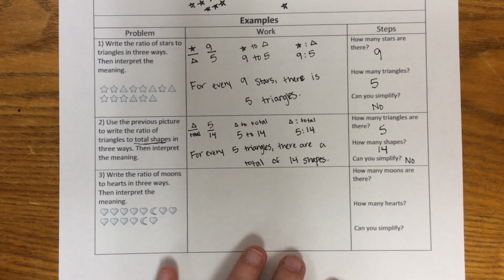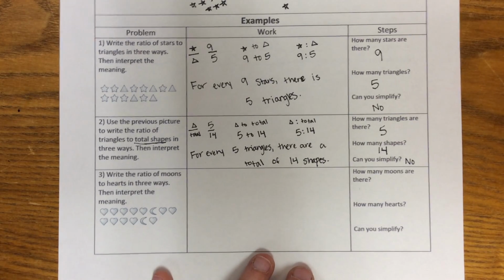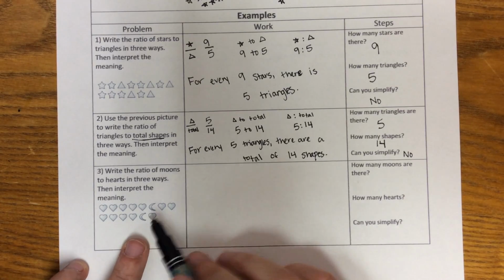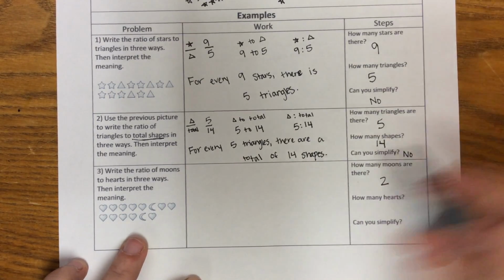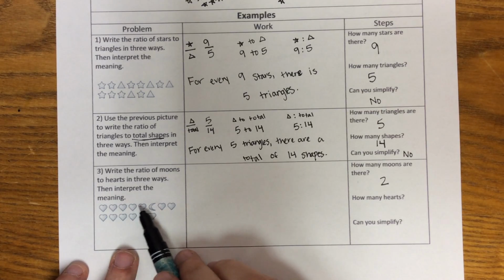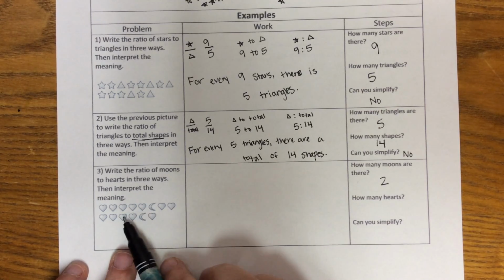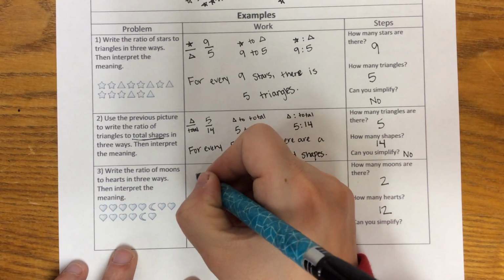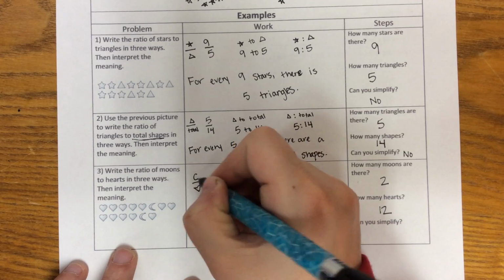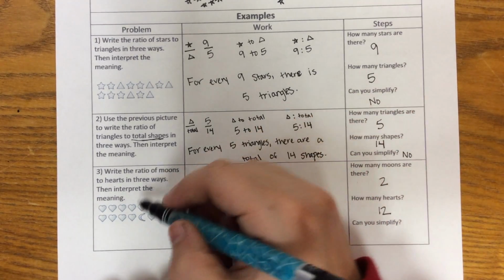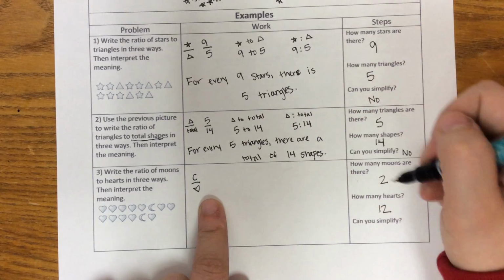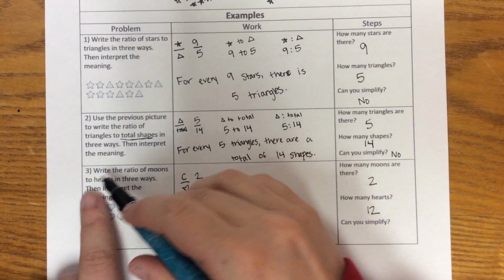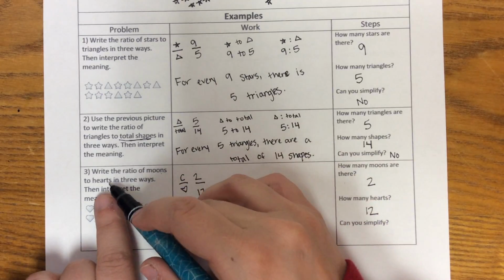Okay. Number 3, write the ratio of moons to hearts in 3 ways. So we can count how many moons there are. There's 2. How many hearts? 1, 2, 3, 4, 5, 6, 7, 8, 9, 10, 11, 12. Okay, so I'm doing moons to hearts, and I'm just doing a C for moons. If you want to do an M, that works, but that's kind of what the moons look like. Okay, so for the moons, there's 2 over 12, and I saw that because it was moons to hearts. So moons has to be on top, hearts has to be on bottom.